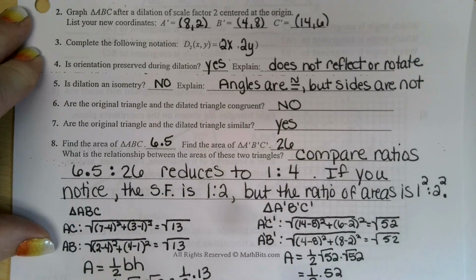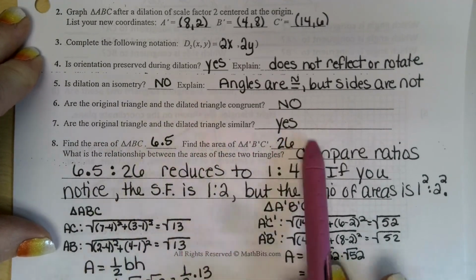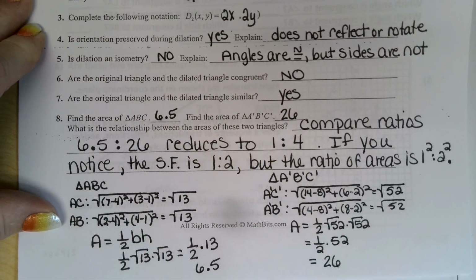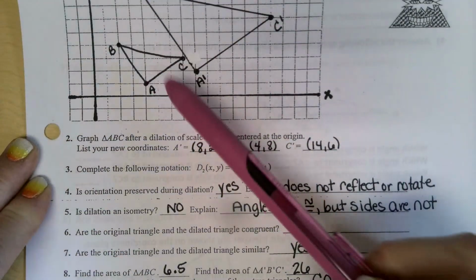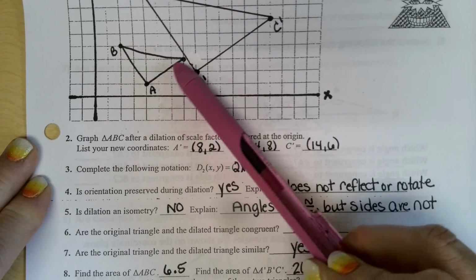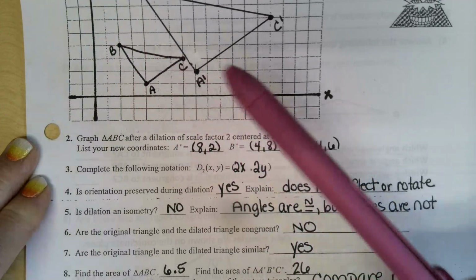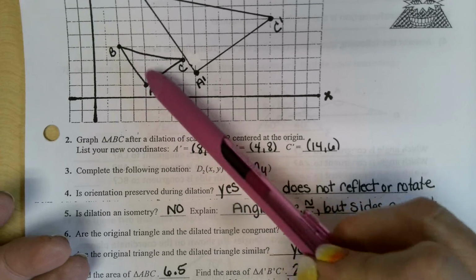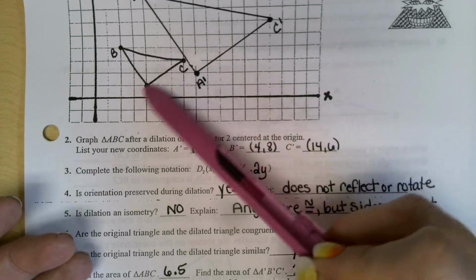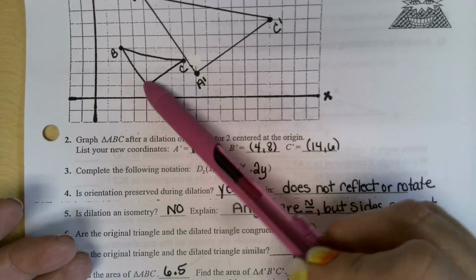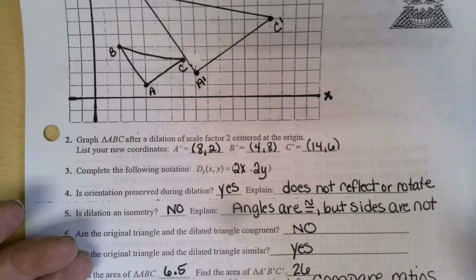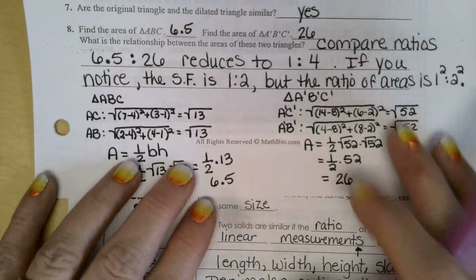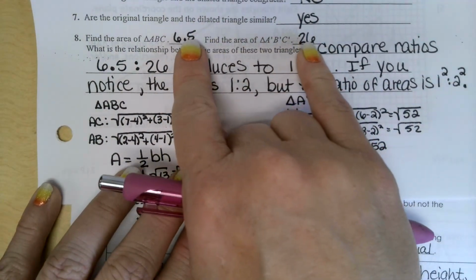What I want to talk about here is finding the areas of the two triangles. I did have to do the distance formula to get those areas, and I knew that this was the base and this was the height because I checked the slope, and they were opposite reciprocals. So I knew that in a right triangle, the base is the bottom, the height is the side. You may not have known that, and that's fine. But anyways, the point I want you to get is these are your areas.